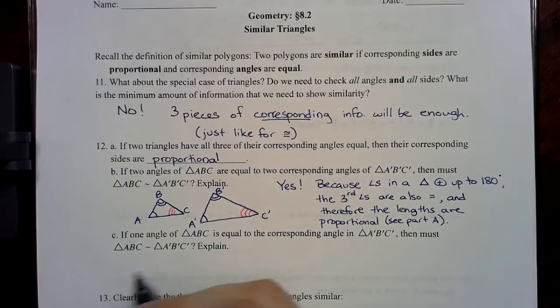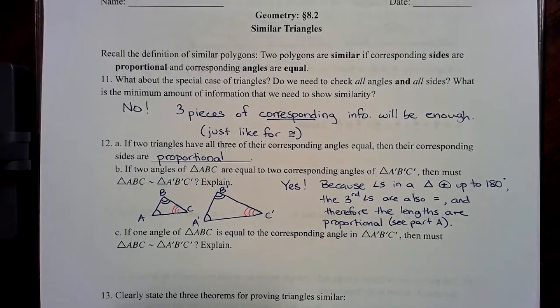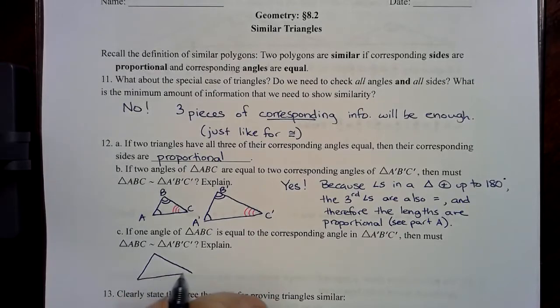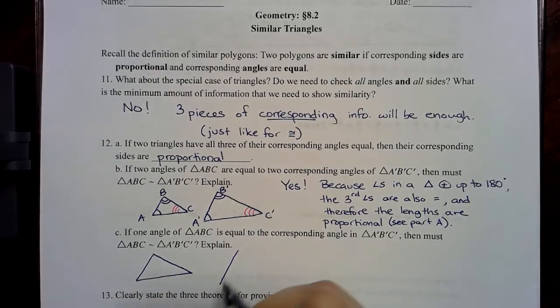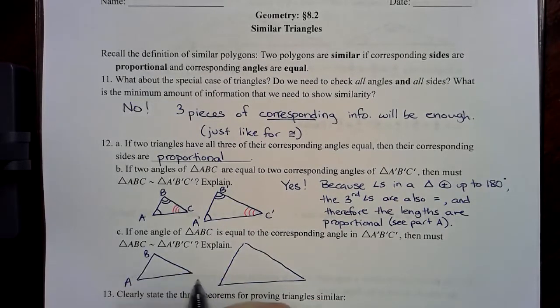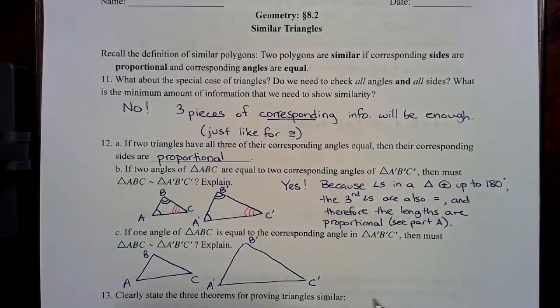What about this next situation? If one angle of triangle ABC is equal to the corresponding angle in A prime, B prime, C prime, so I have A, B, C, A prime, B prime, C prime, and we know that one angle is equal to the corresponding angle.